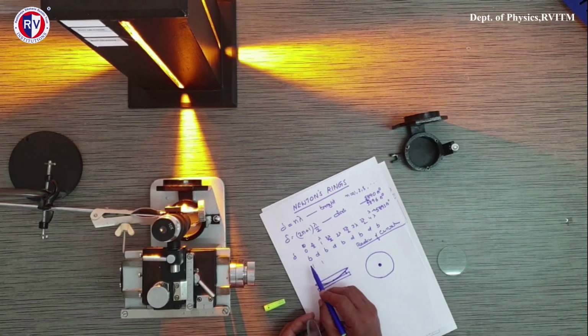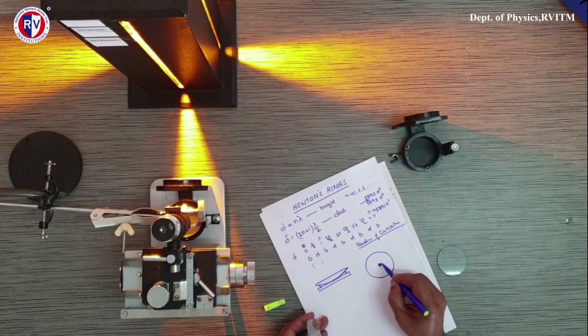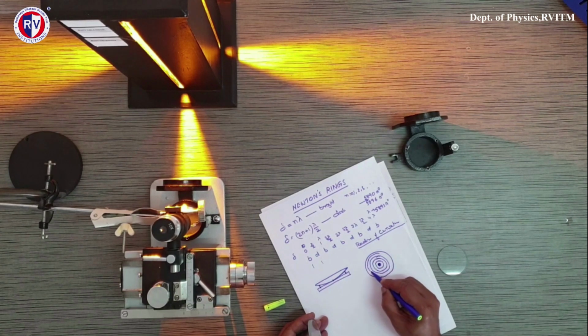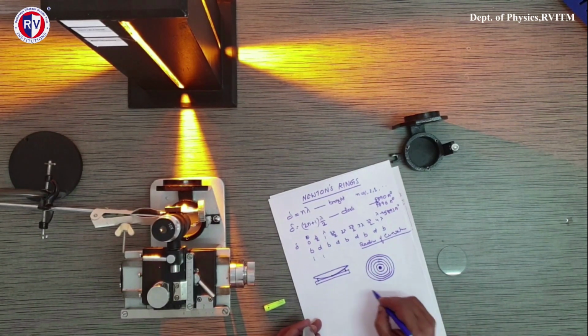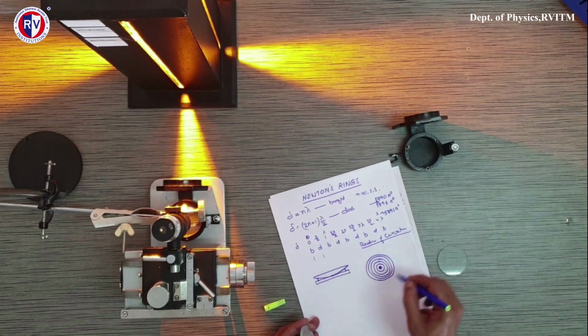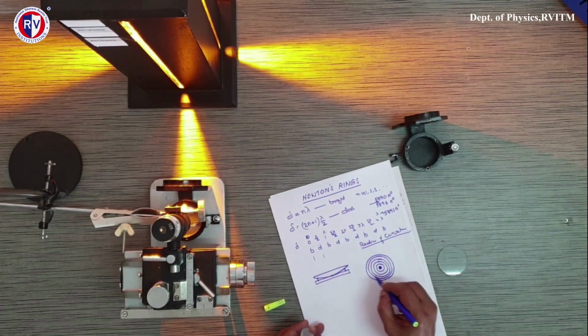When this increases to the next condition, you will be getting a bright ring. Then you will get again a dark ring. Then another bright, again dark. This way we will be getting alternate dark and bright rings. This is called the Newton's rings. We are getting a large number of alternate, very closely spaced rings starting from a dark center.